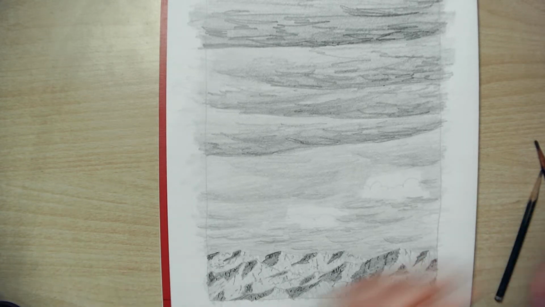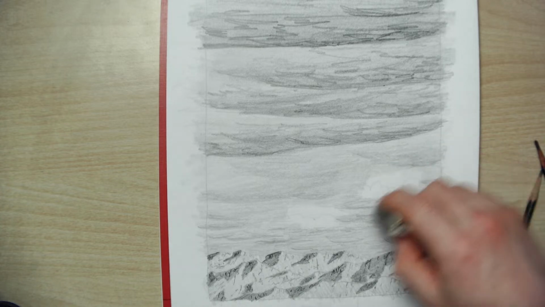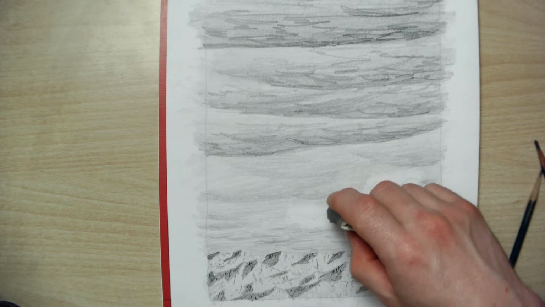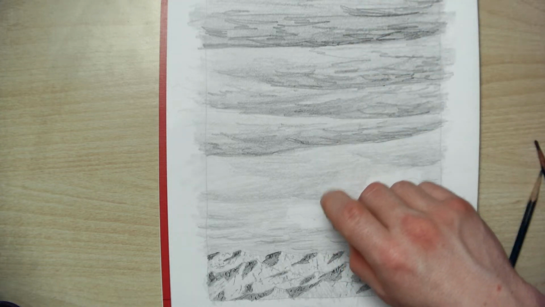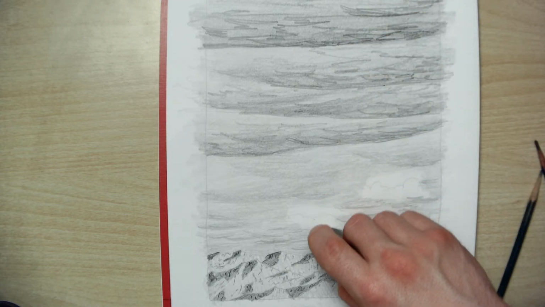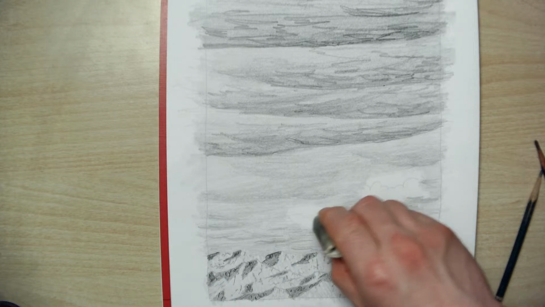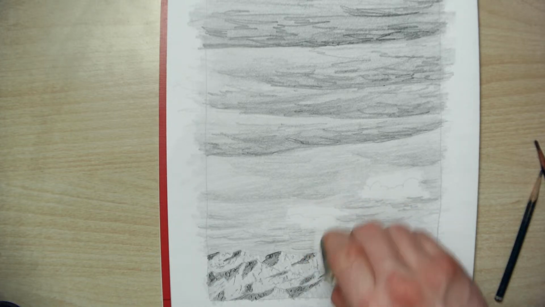Now let's take the old eraser, make it as clean as possible, and go in here. Make some lines into the clouds.